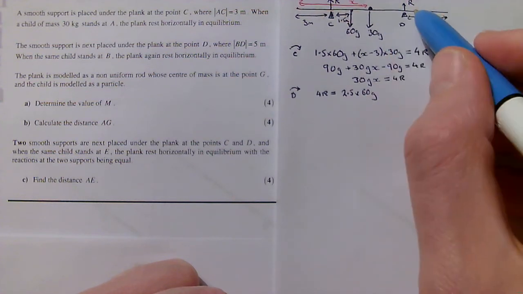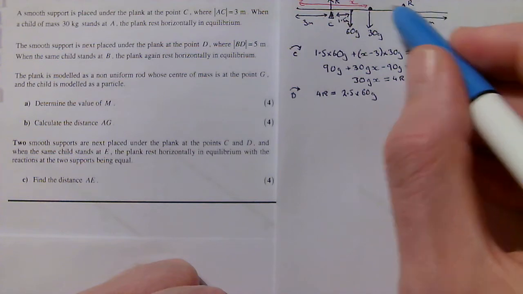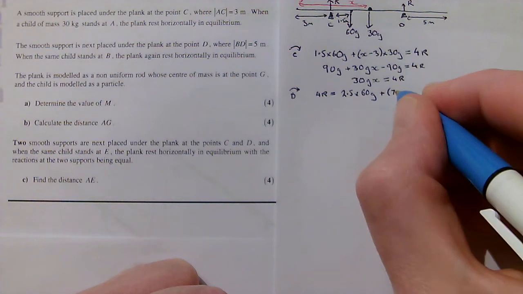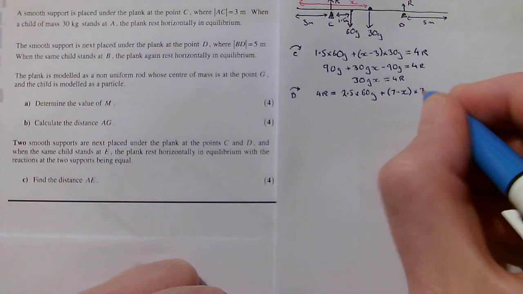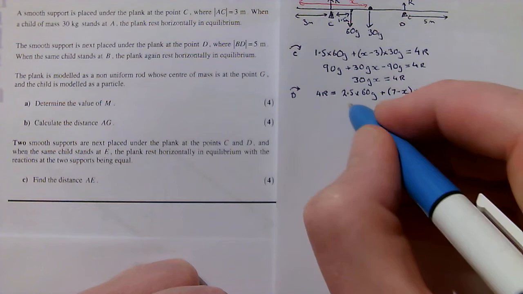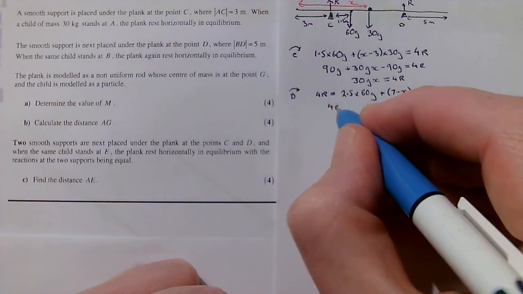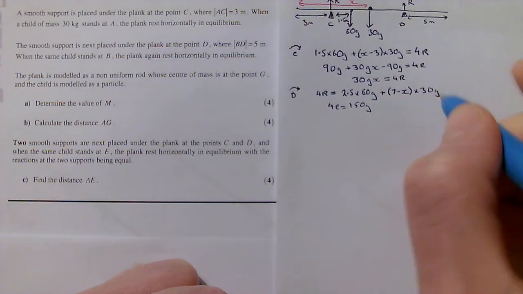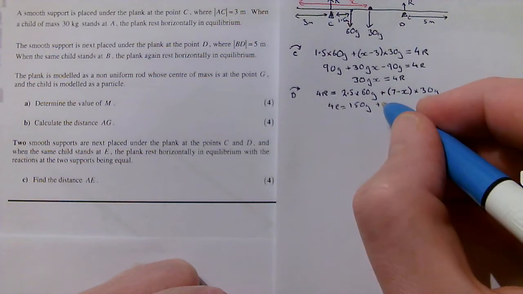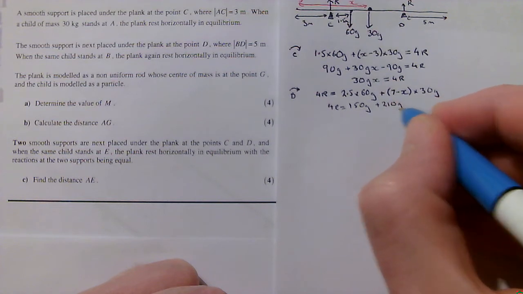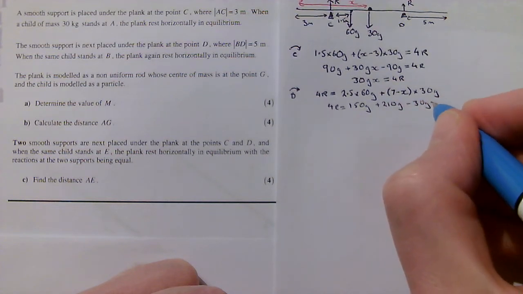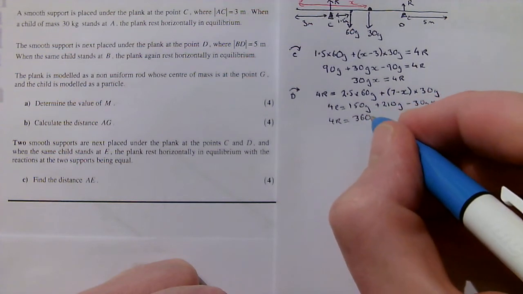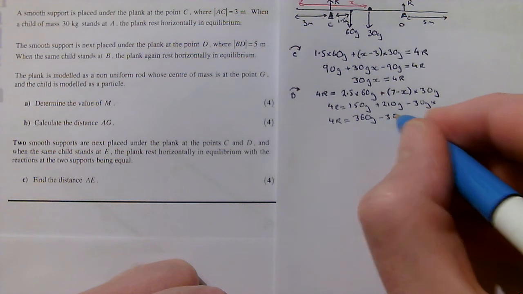And this distance here, well, I've got rid of my 5, so 12 taken away 5 is 7, so this distance here must be 7 minus x, plus 7 minus x times 30g. So I can now say here that 4r equals 2.5 times 60g, which is 150g, plus 210g minus 30gx, so 4r equals 360g minus 30gx.